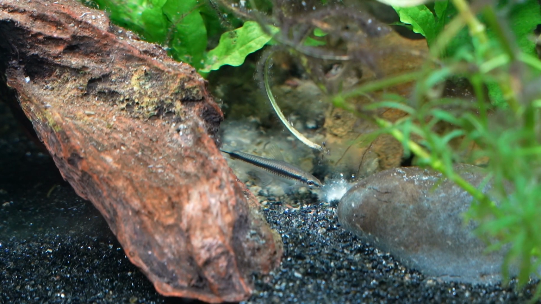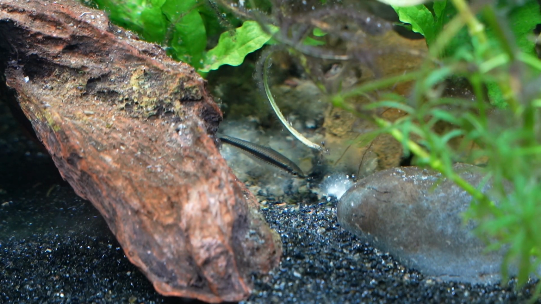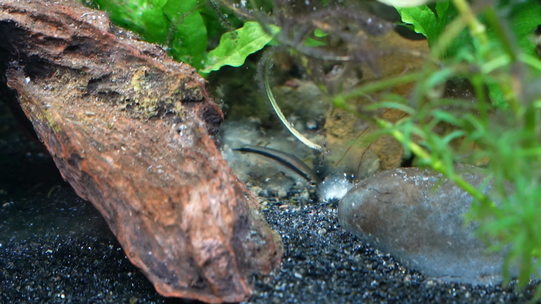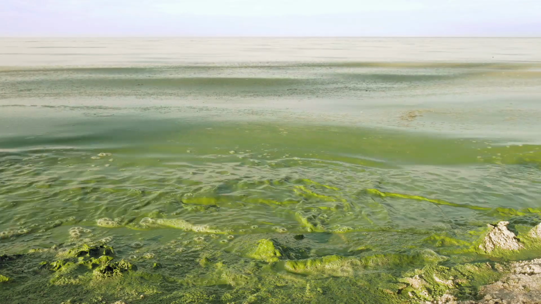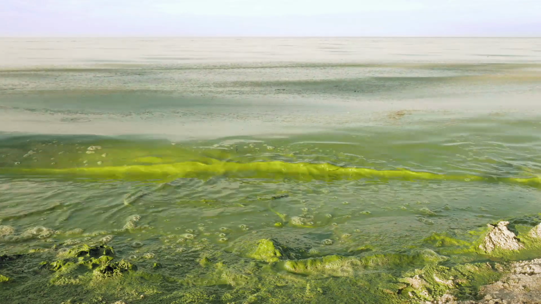Nitrogen first enters the water through fish waste and decomposing organic matter like uneaten food and dead fish or plants. High levels of nitrogen create toxic conditions for fish and excessive nutrient levels in water, resulting in increased algae growth.